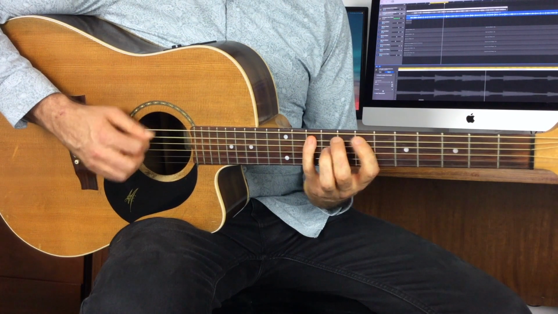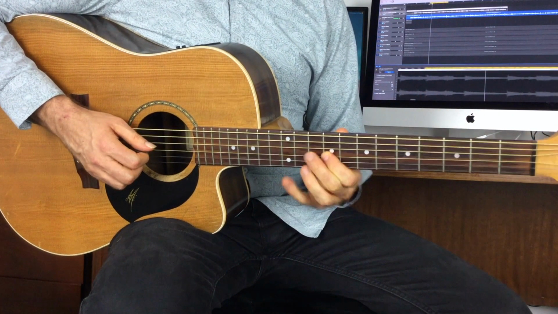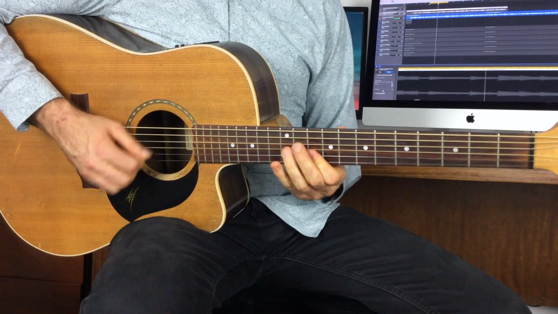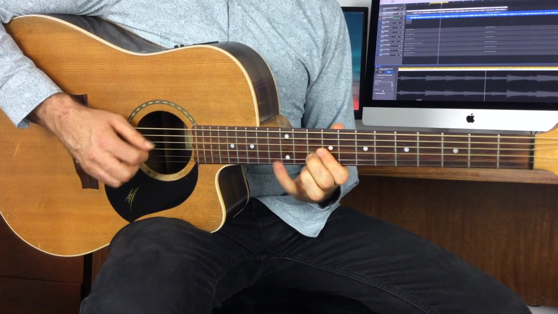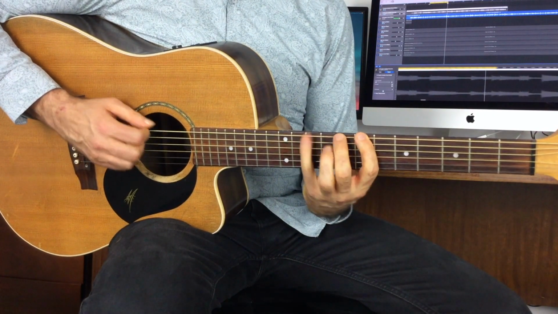But the E is the root in E Phrygian. That's the F chord. Okay, so if you know the C major scale or the A major scale, you can get Phrygian, okay? And you can get all the other modes within that scale too, but we're just talking about Phrygian today.